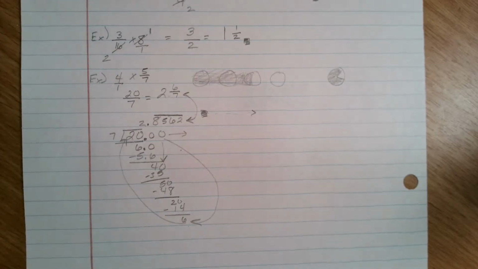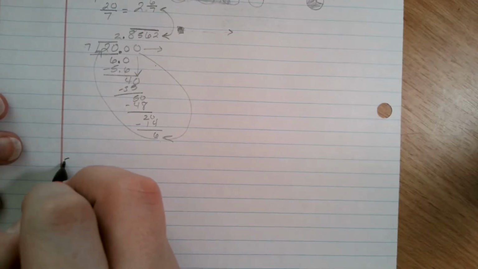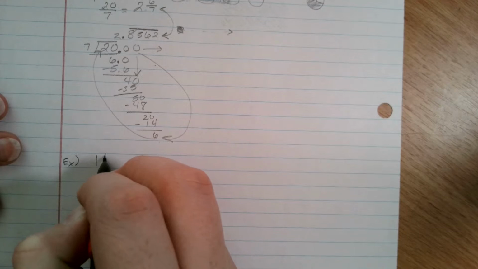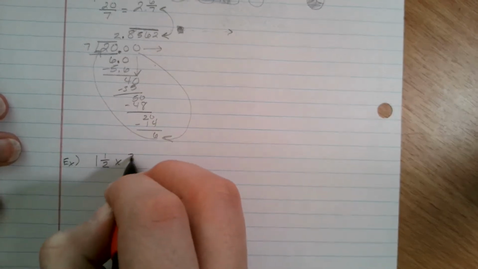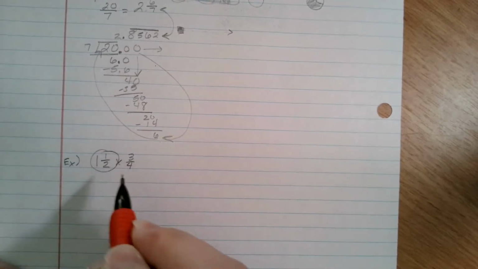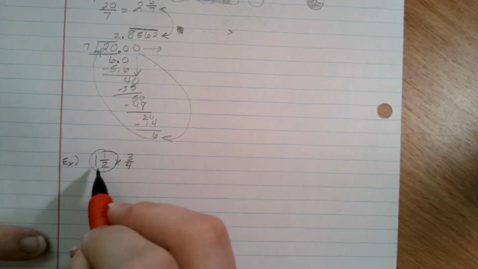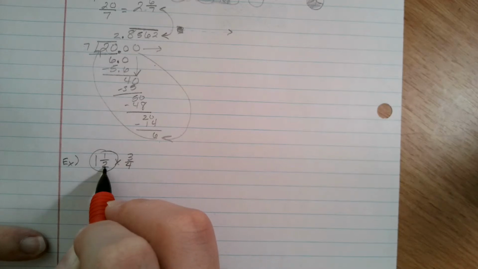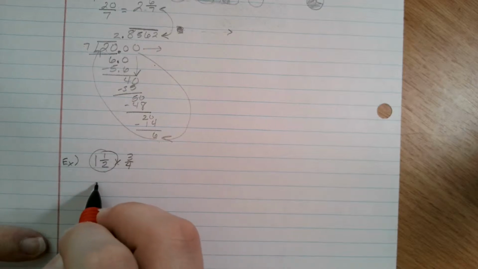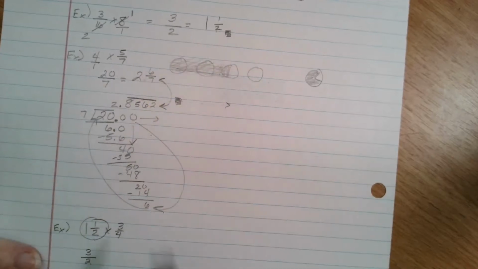Right. So, because we can multiply by whole numbers, and because we can multiply by fractions, we can now multiply by mixed numbers. So if we have 1 1/2 times 3/4, the best and easiest way I can recommend is to change this into an improper fraction first. I'm sorry, this is a mixed number. How we did that: we multiply the whole number by the denominator and add it to the numerator. So 1 times 2 is 2, 2 plus 1 is 3. So that is the same as 3/2.